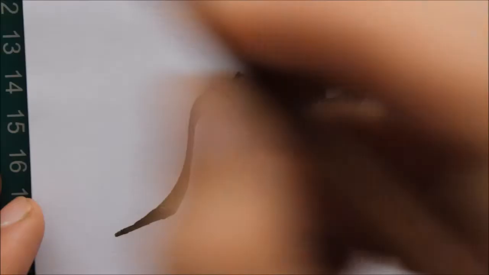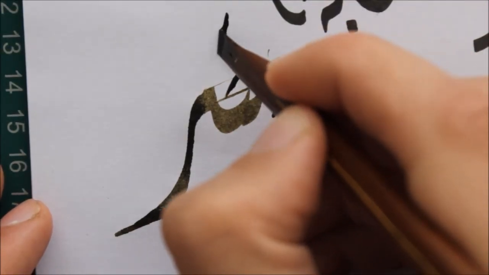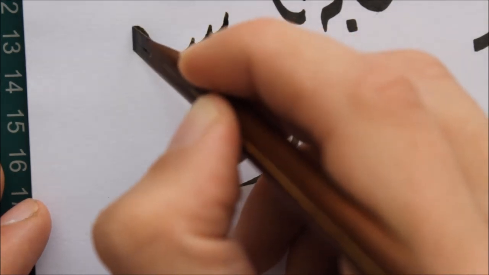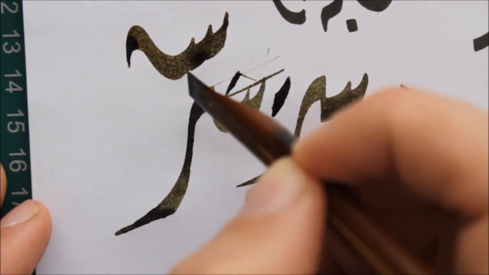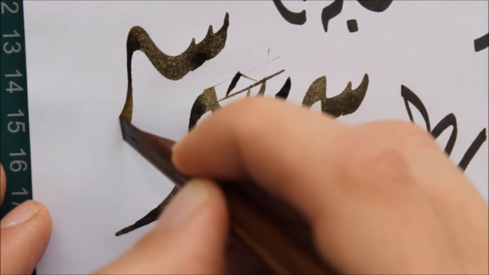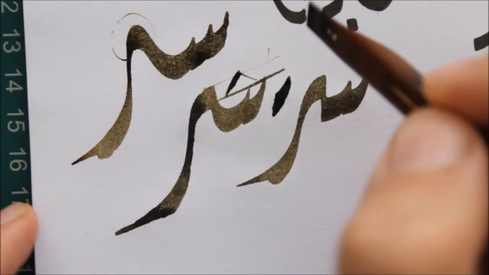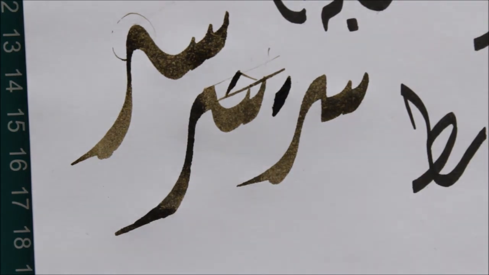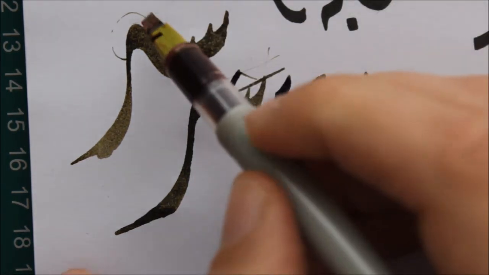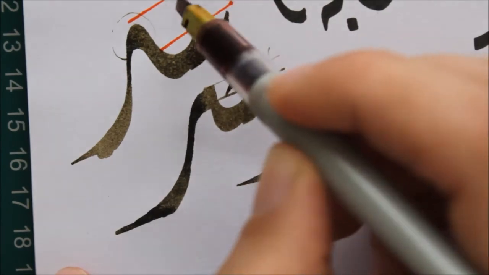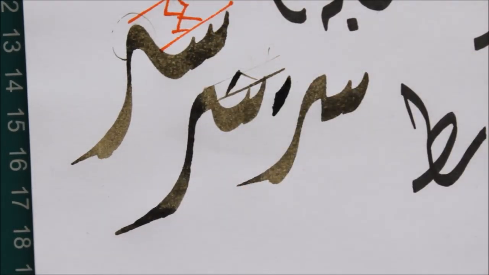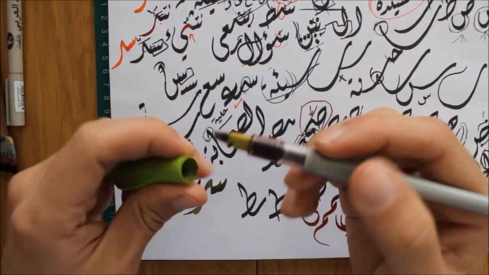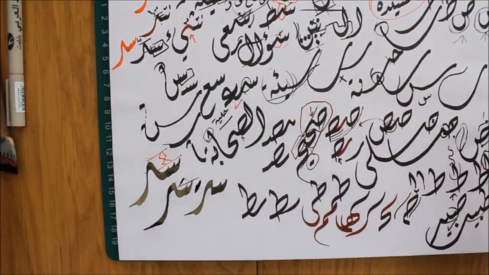Meanwhile for sad, we really go upward. 1, 2, 3, and we basically go with a normal ba move. And when we rotate and go back down, we do a curve here. It's not sharp, and this height is very different from the one with the ra. Two points. That's for the dal and ra. We had to clear that out of the way.